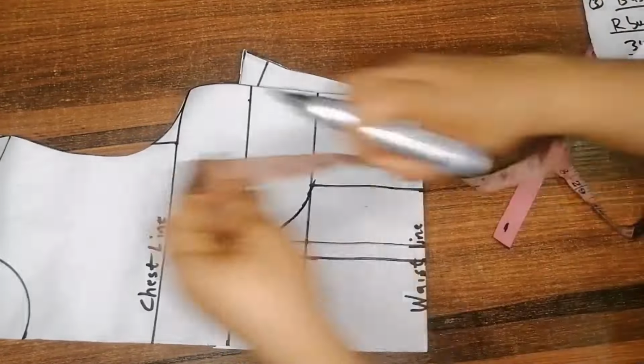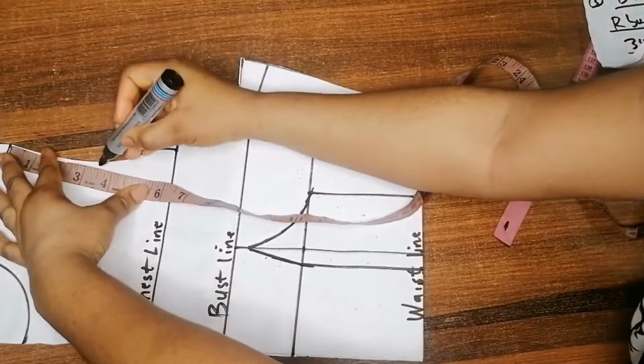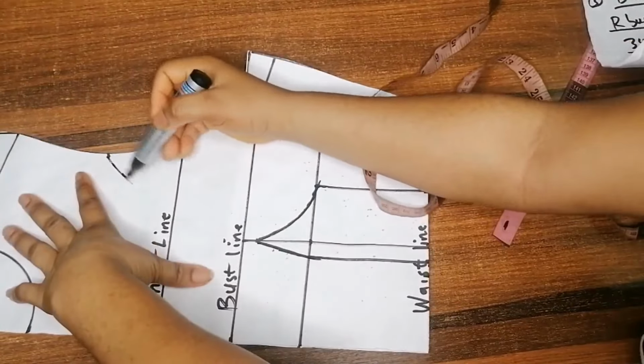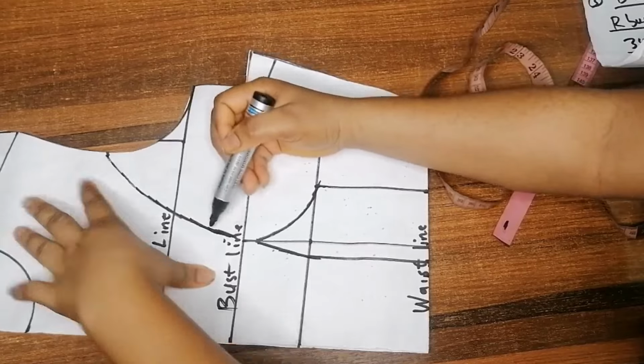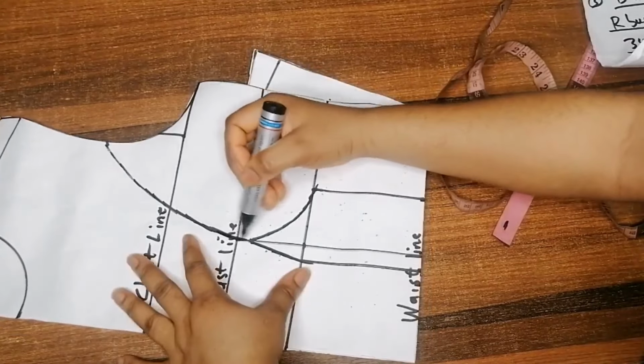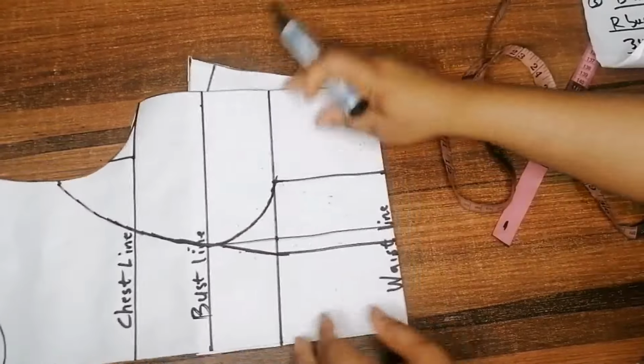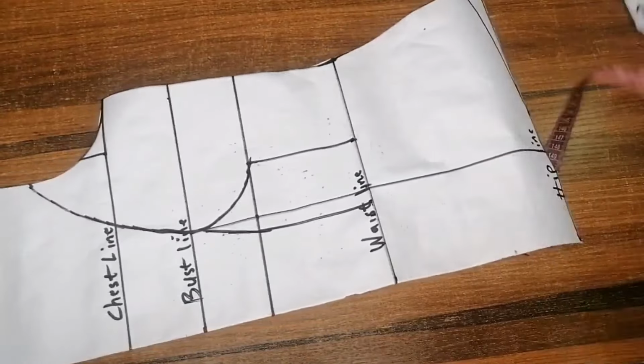So if you are doing a princess dart bustier, once you know half of your armhole, from there you are just going to connect your dart. You connect it to this place to create your bust curve. You can see what I have here now. So that is it. We are going to move to the next one.